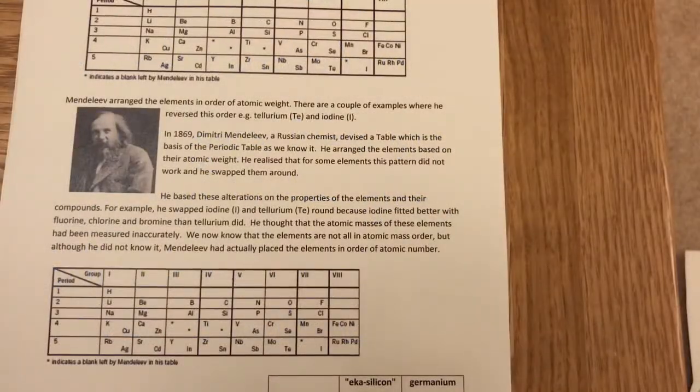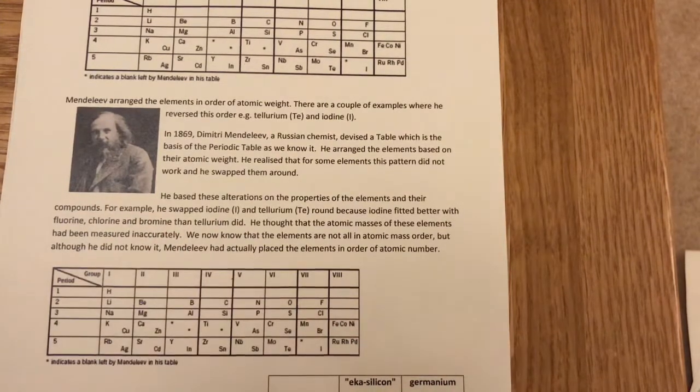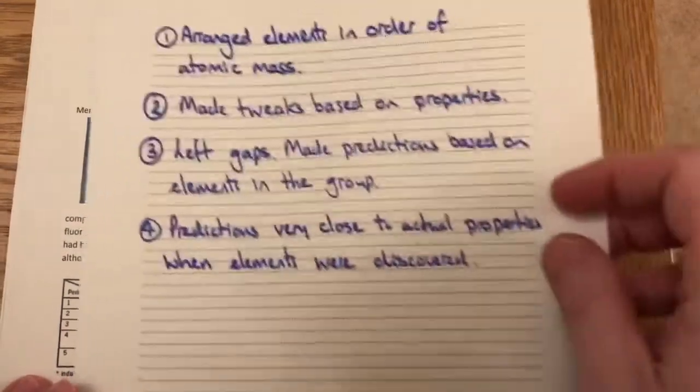Okay, in this video we're going to explain how the periodic table came to be arranged as it is, and it's all down to this guy here, who's Dmitry Mendeleev. And he did basically 4 steps in order to organise the periodic table. Okay, let me just slide this piece of paper in.